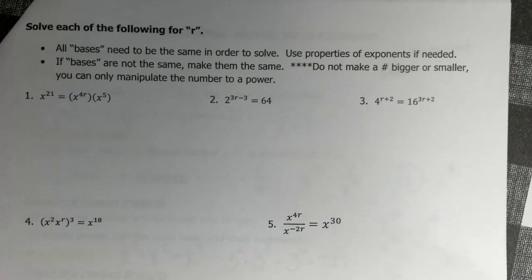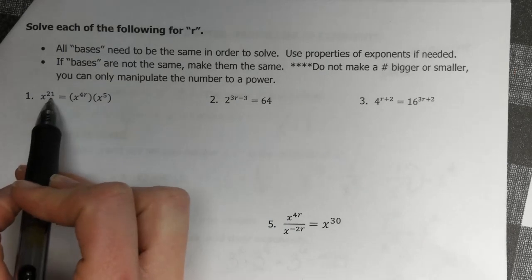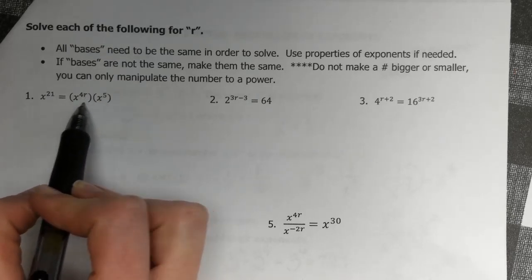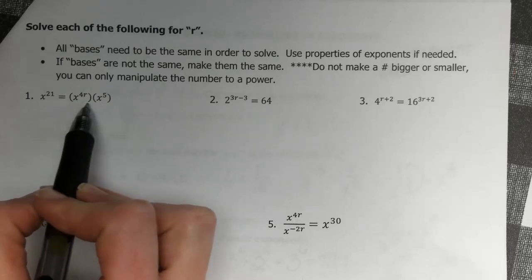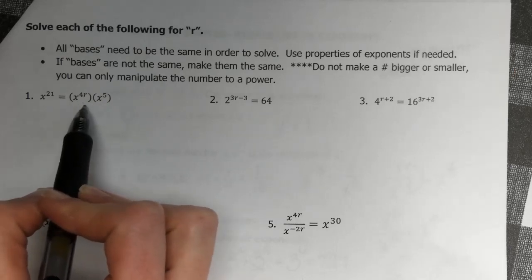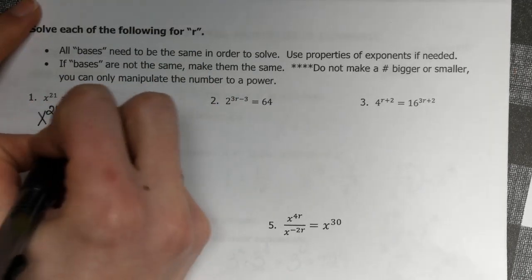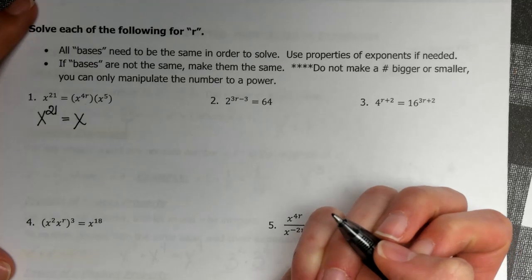Okay? So I'm going to use my properties of exponents to get it down to one term on the left raised to an exponent and one term on the right raised to an exponent. So base exponent equals base exponent. Okay? So if I'm looking at my first example, x to the 21st power equals x to the 4r power and then x to the 5th power. What's happening here? I'm multiplying my bases. So what do I do with my exponents? I add them. So I'm going to have x to the 21st power equals x.